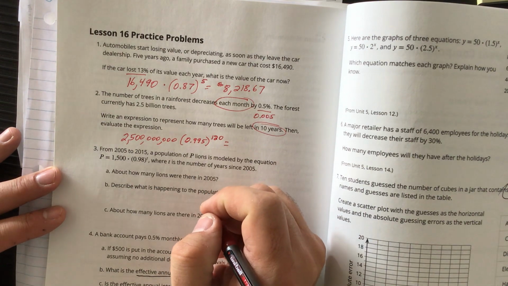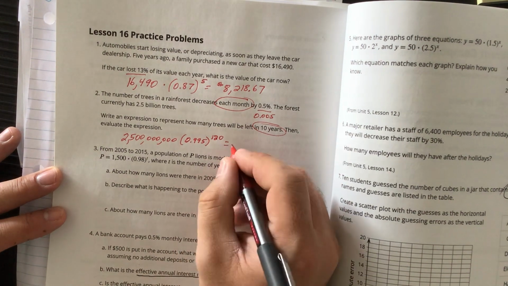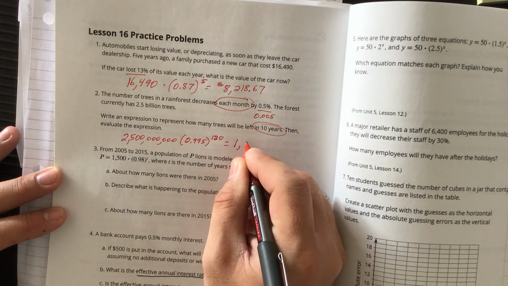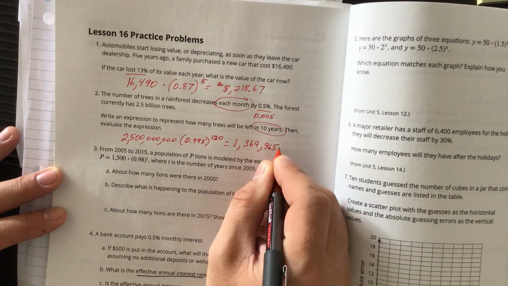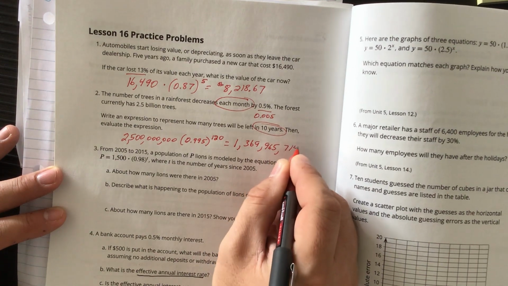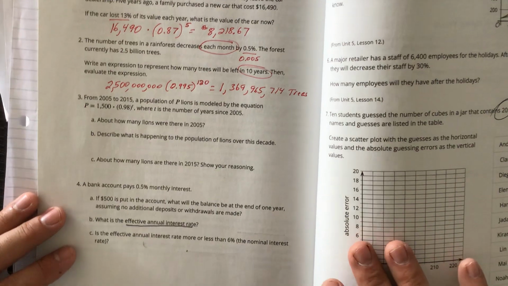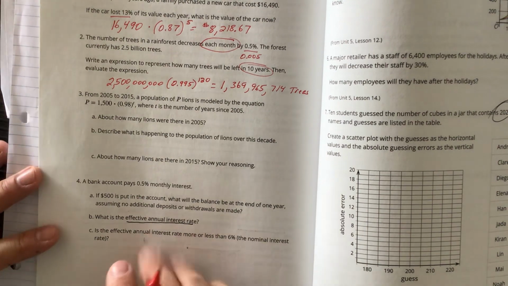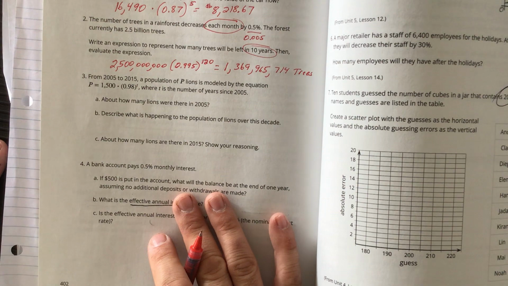Anybody got an answer? I got 2,441,406. I got 1,369,965, or 1,369,965,714 trees. All of that done? Or can you just say like 1 point something billion? Sure. I don't see anything that says estimate, so I would write the full thing, Georgia.